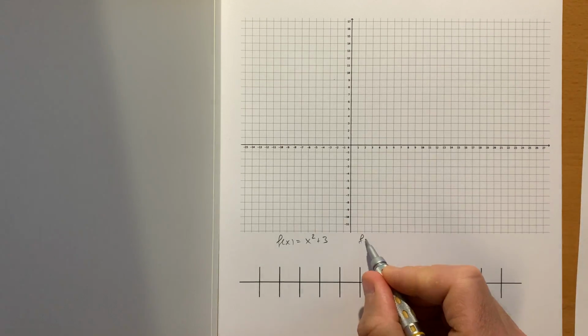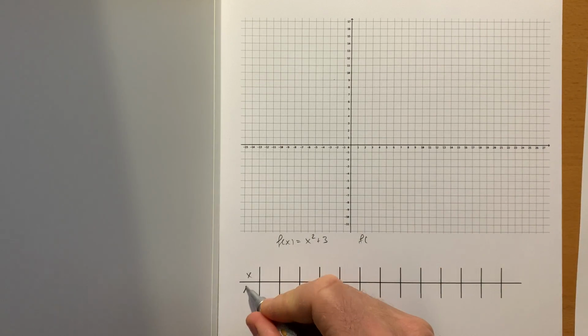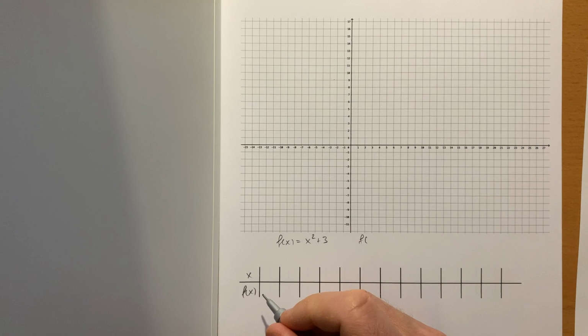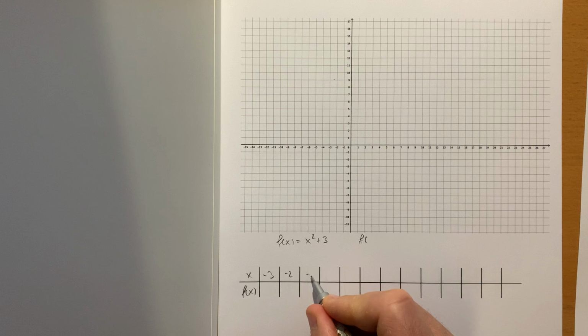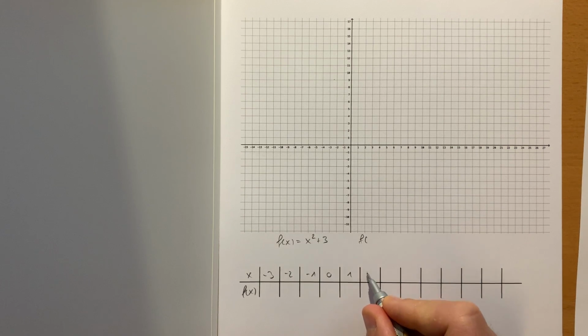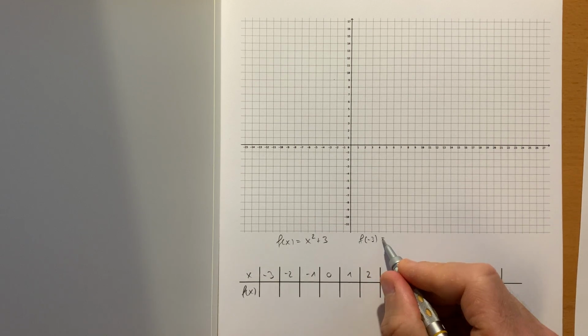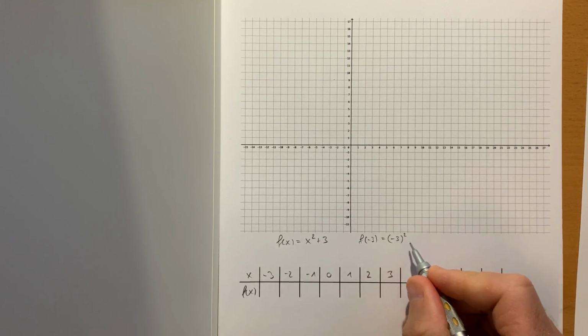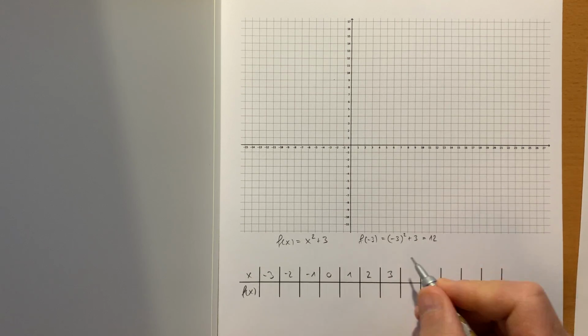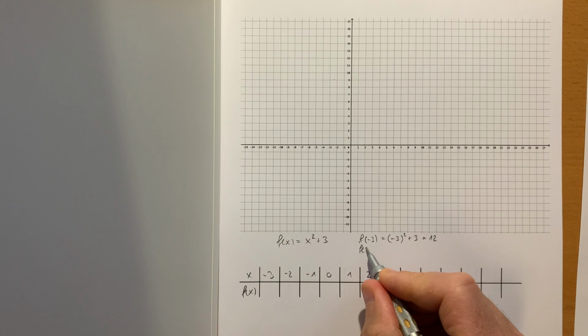Well, I'm setting up my table because I want to see a pattern here. -3, -2, -1, 0, 1, 2, 3. Now let's plug in -3, for example. Well, -3, don't forget the brackets, squared plus 3. This is 9 plus 3, this is 12.